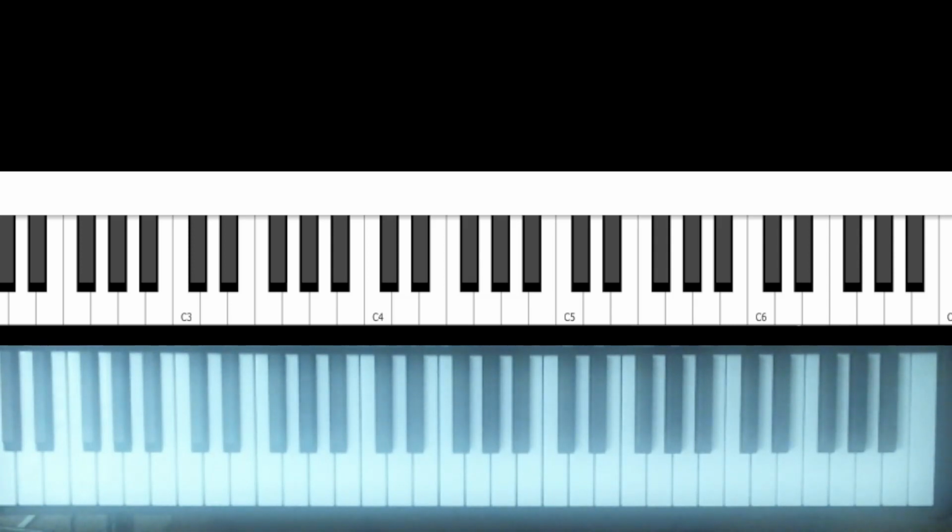Today we're learning the 4-3-6-5-1-4 progression in the key of A flat.